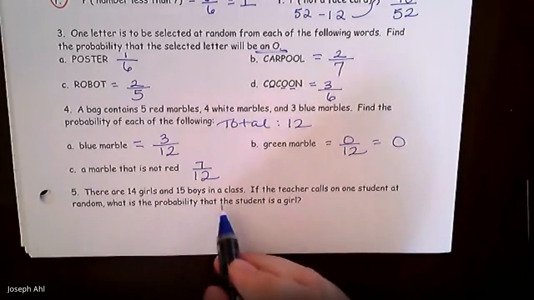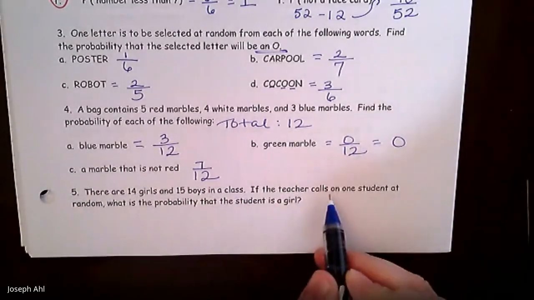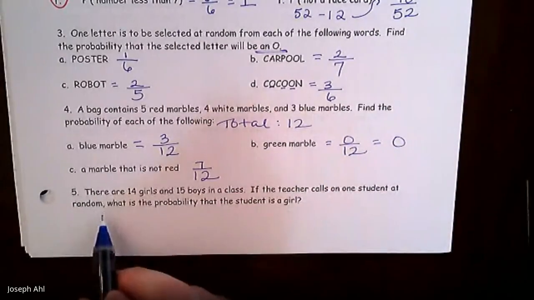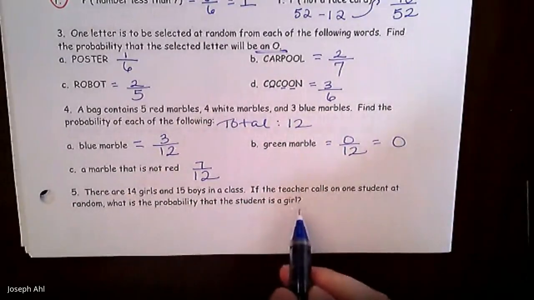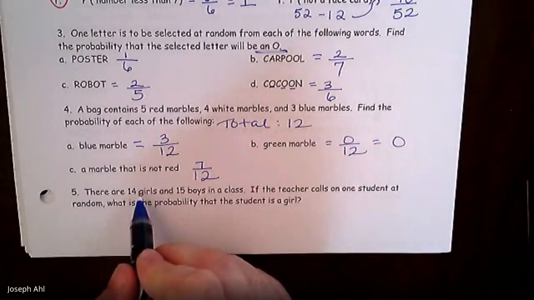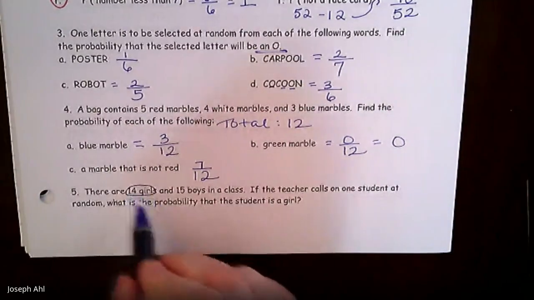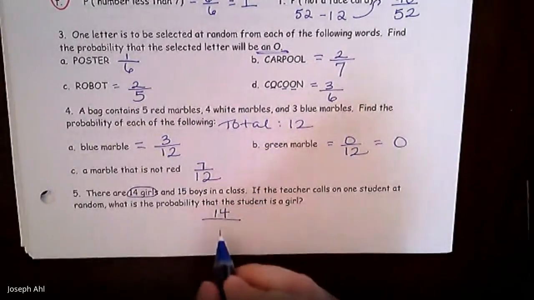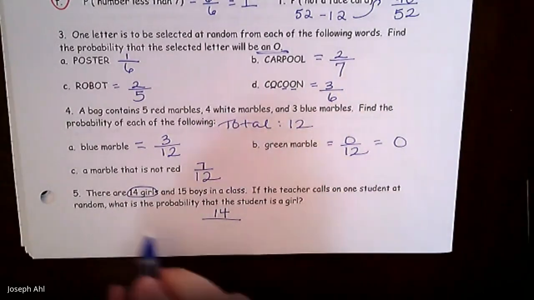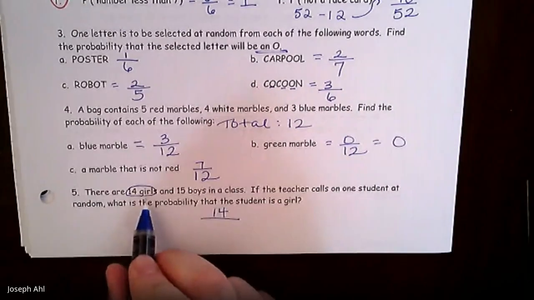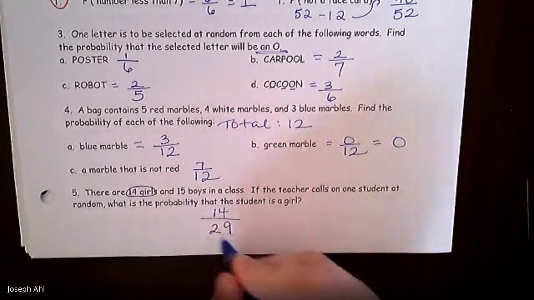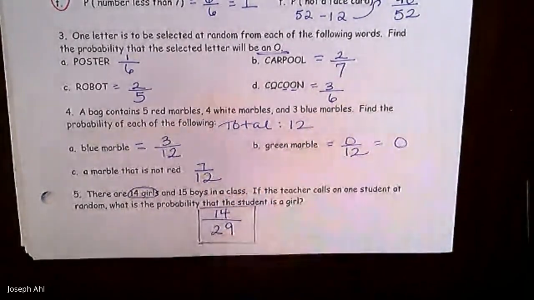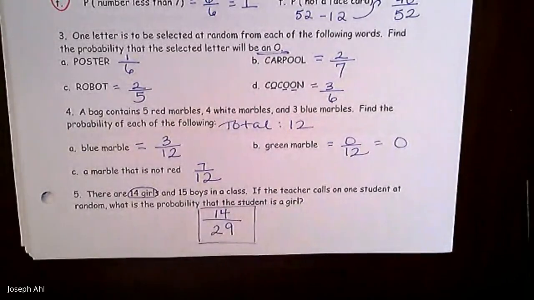Lastly, number 5, there are 14 girls and 15 boys in a class. If the teacher calls on one student at random, what is the probability that the student is a girl? The way we're going to calculate this probability is take the number of girls that goes in the numerator, that's the event, picking a girl. Remember that the bottom is going to be the total number of students in the class. That's the sample space. So the bottom, even though it doesn't give it to us right away, 14 plus 15 students would be a total of 29 students. So the chances that I pick somebody randomly and it's a girl would be 14 out of 29.